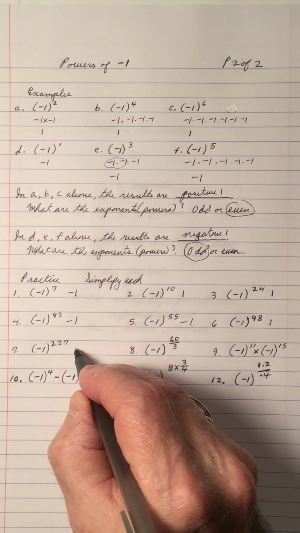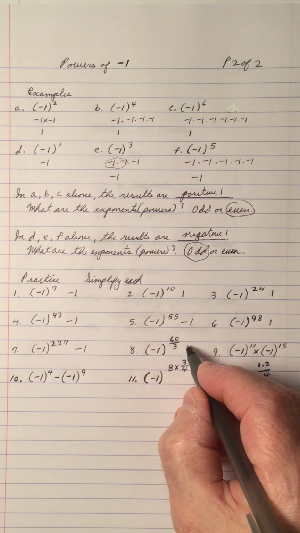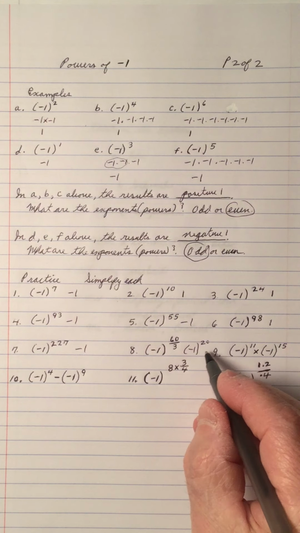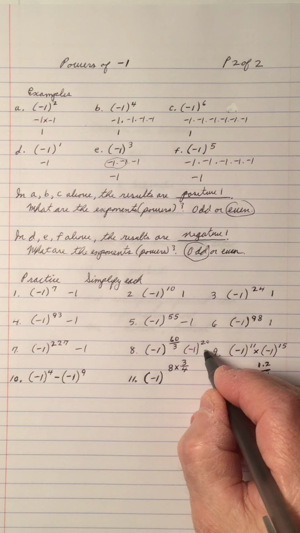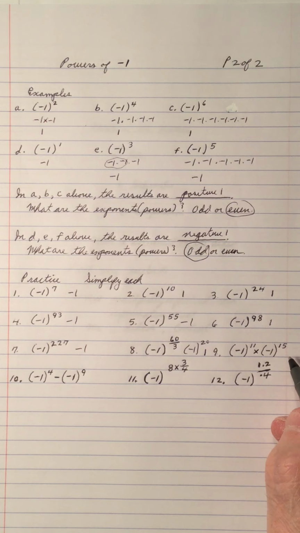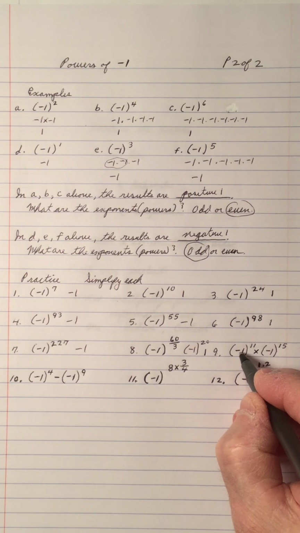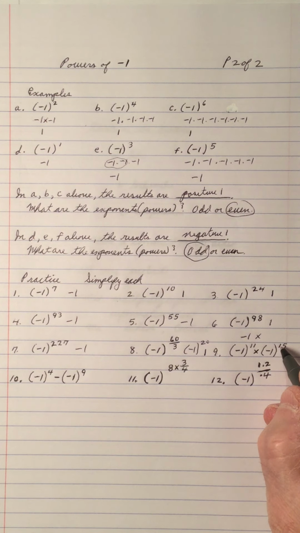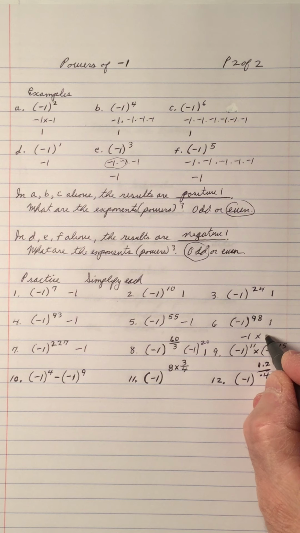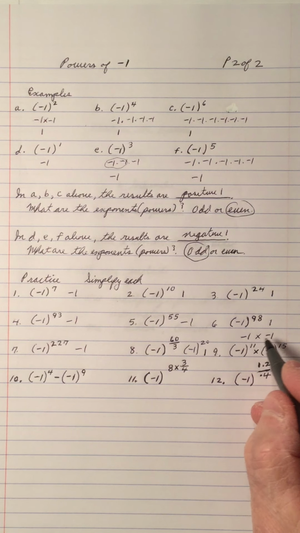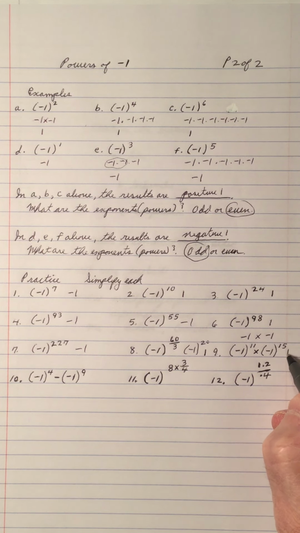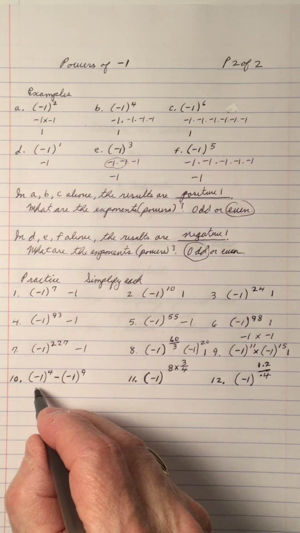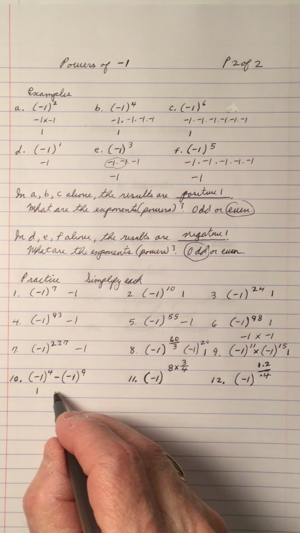227 is odd, so it's a -1. (-1) to the 60 over 3 is 20, and 20 is even, so you have a 1. And right here we have (-1) to the 11th power, so that's -1, times (-1) to the 15th power, that's odd, so it's negative, and a negative times a negative is a positive, so the answer to that is 1. And right here we have (-1) to the 4th power, so that's 1 because it's even.